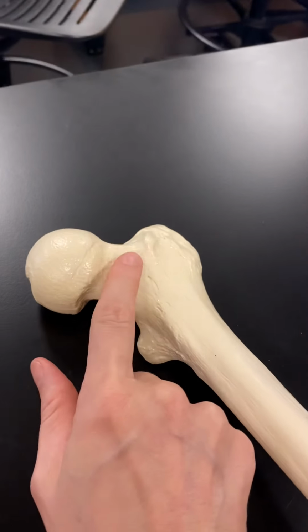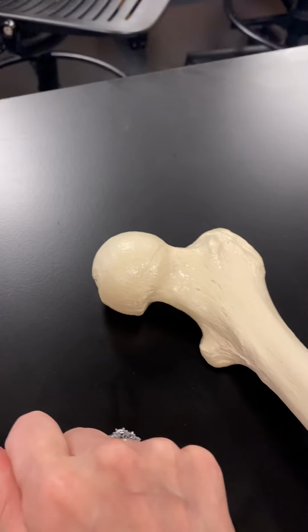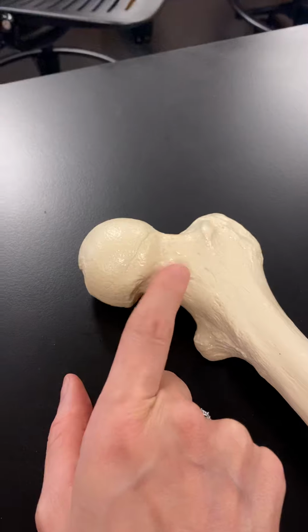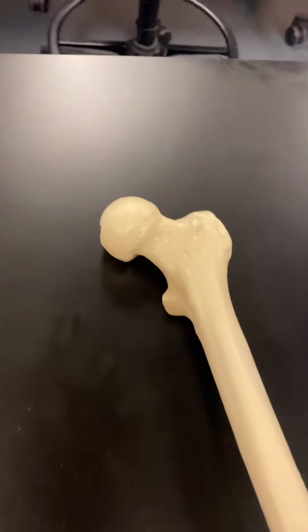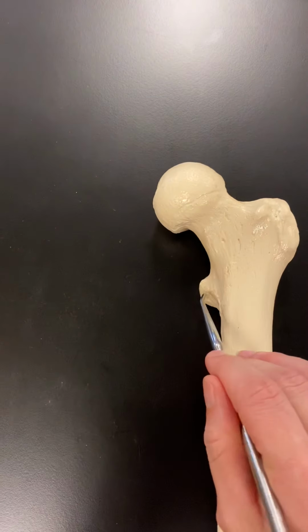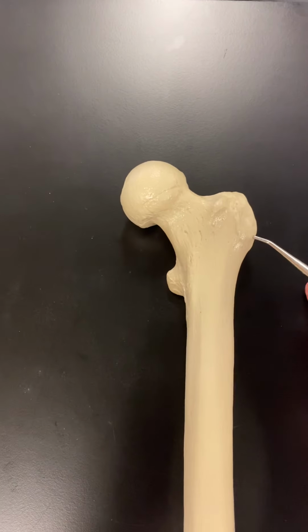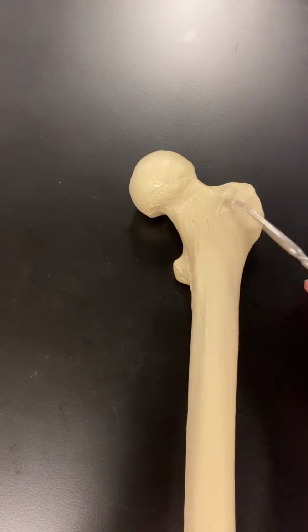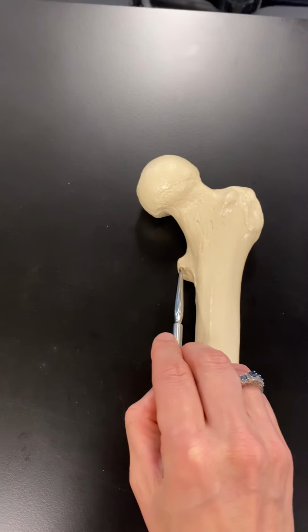The neck of femur is made up of spongy bone. This is why when people get old, they can get fracture in their femur. Now, femur has two large bumps. We call this greater trochanter. We call this lesser trochanter.